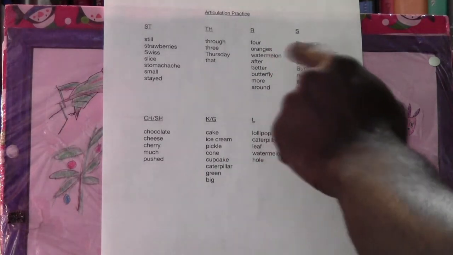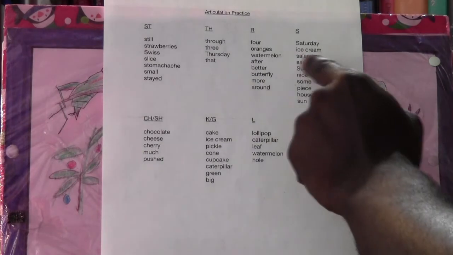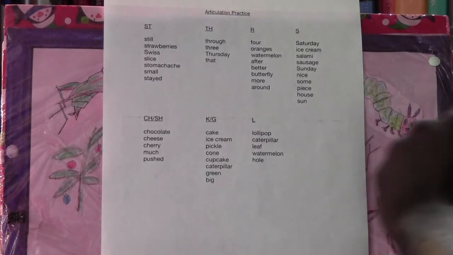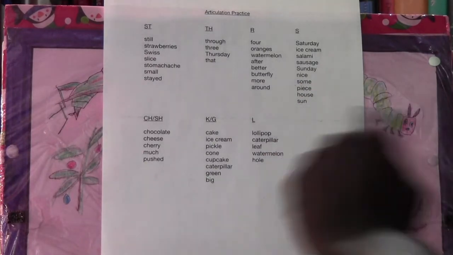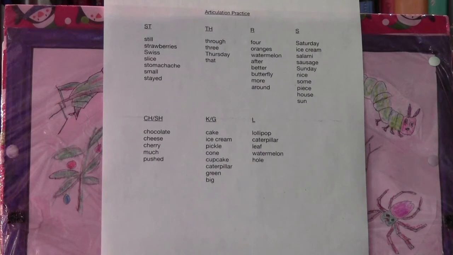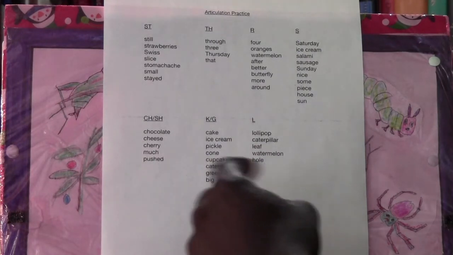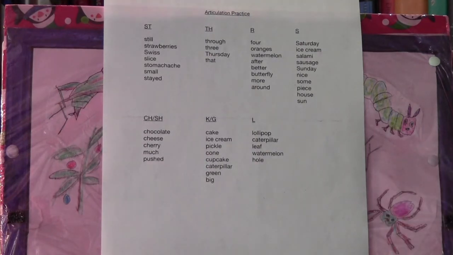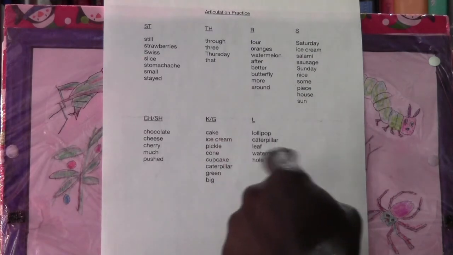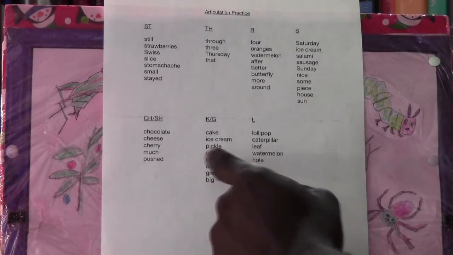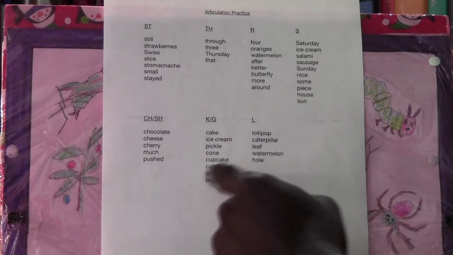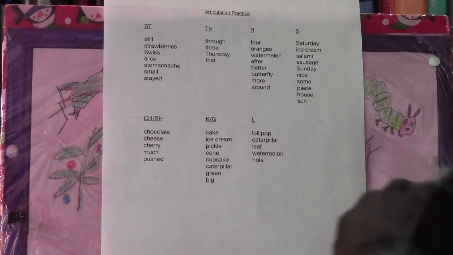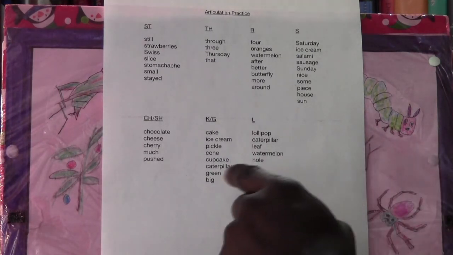S words: Saturday, ice cream, salami, sausage, Sunday, nice, some, pears, house and sun. Ch and sh words: chocolate, cheese, cherry, much, pushed. K and g words: cake, ice cream, pickle, cone, cupcake, caterpillar, green, big. L words: lollipop, caterpillar, leaf, watermelon, and whole.